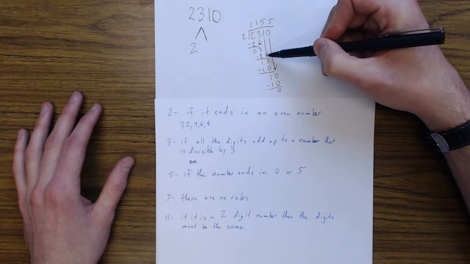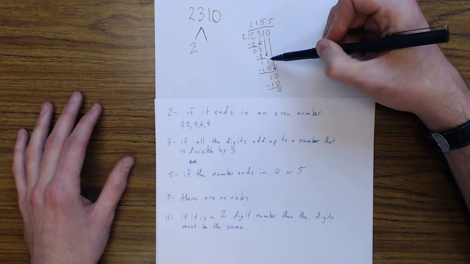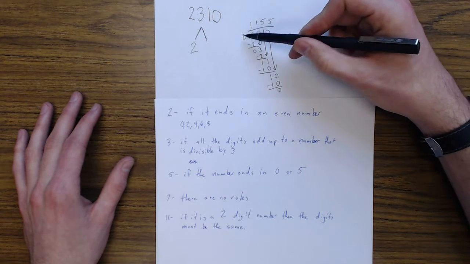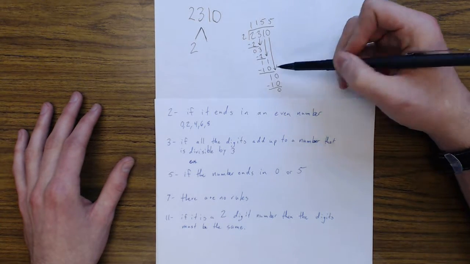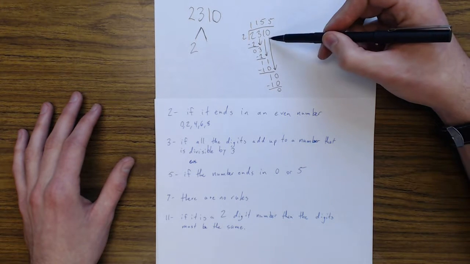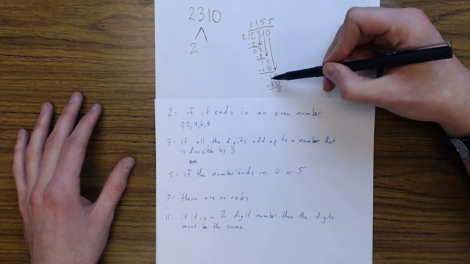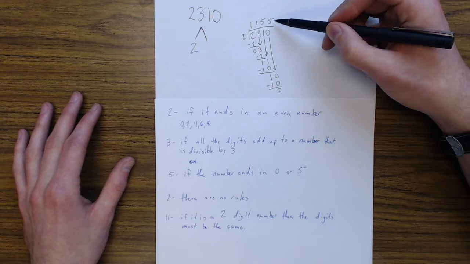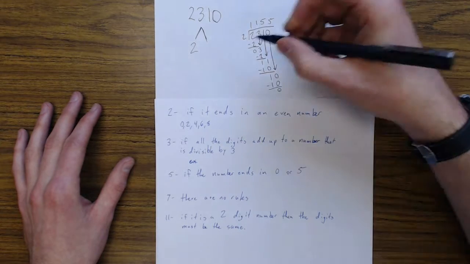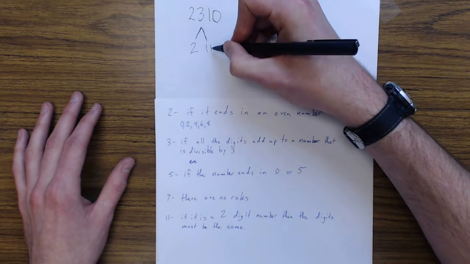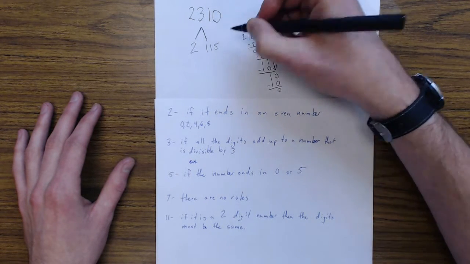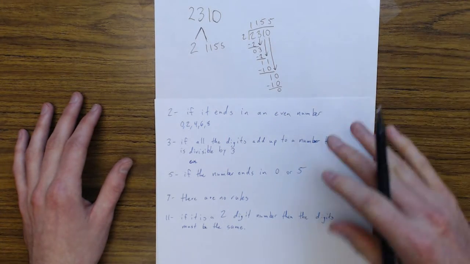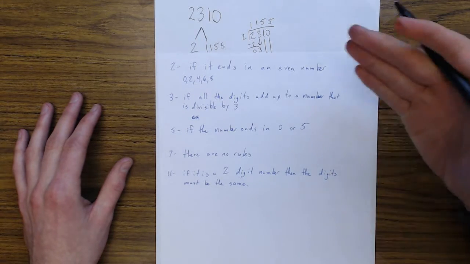We bring this 1 down, and we've got 2 going into 11 5 times, because it goes into 10 evenly. So 5 times 2 gets us 10. When we subtract those, we're left with 1. And we just bring down this 0, and we've got 10 again. Well, we know that 2 goes into 10 from this step right here. It goes in 5 times. So now we can see that this number is going to be filled in with 1,155.